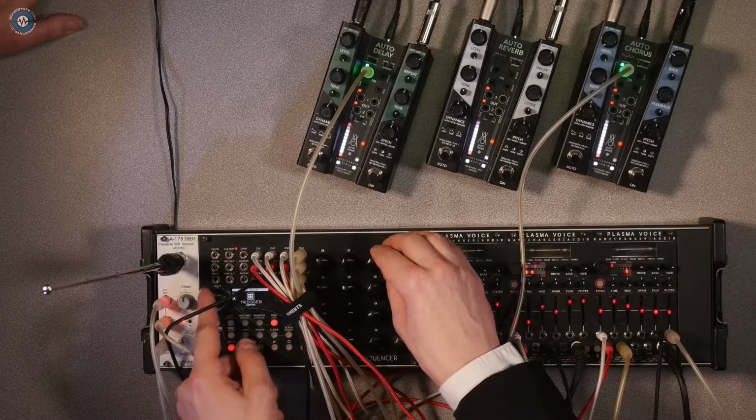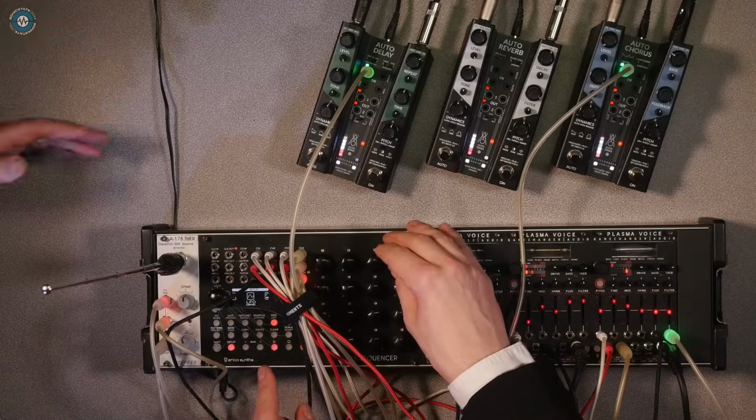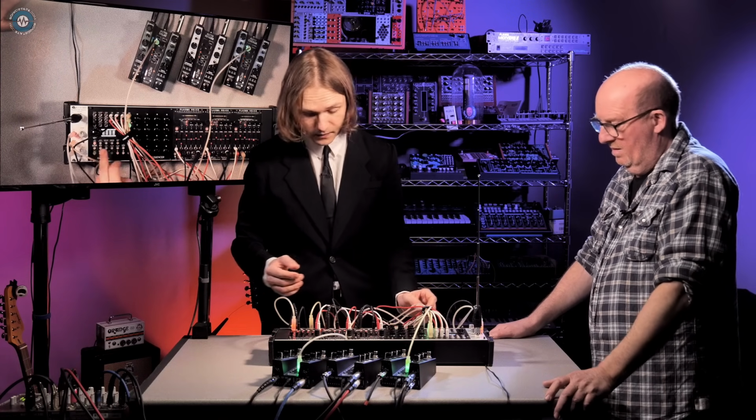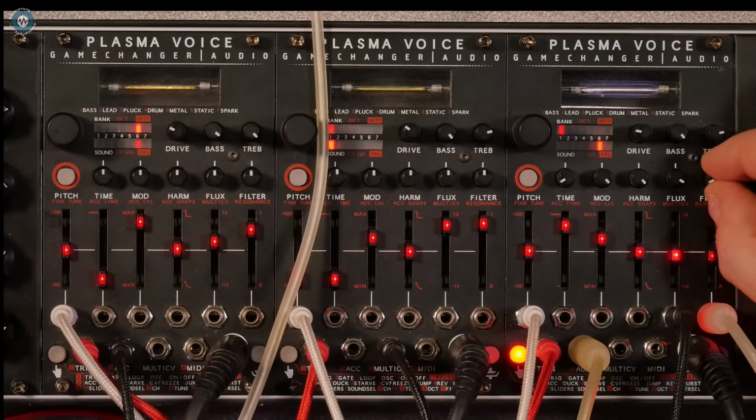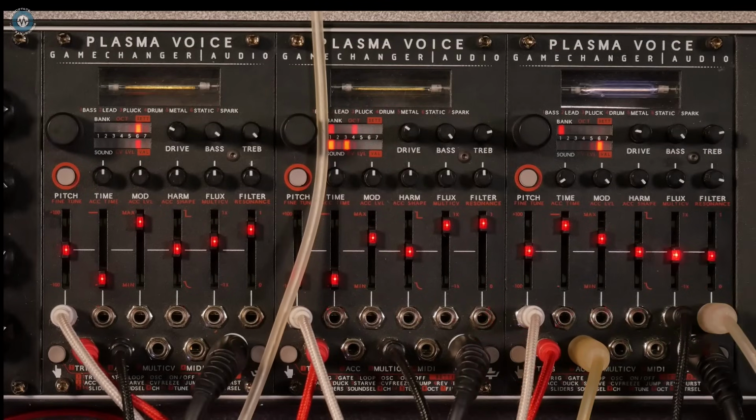All right, so you've got just an LFO or something for the filter. And then for the positive side, it's going to start opening it up towards the filter envelope side.